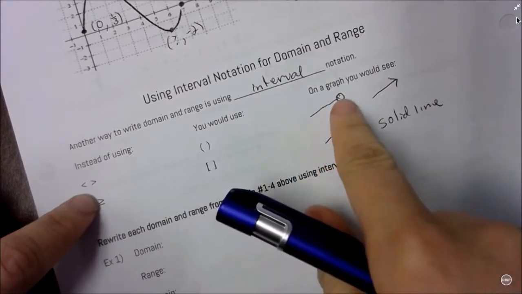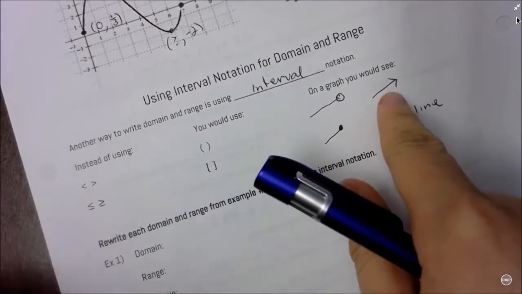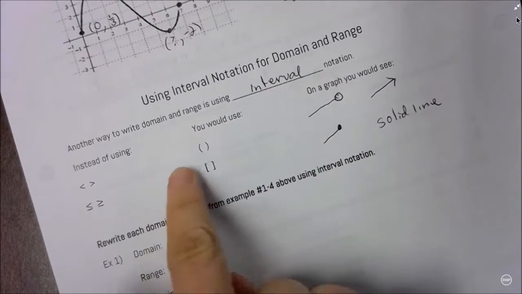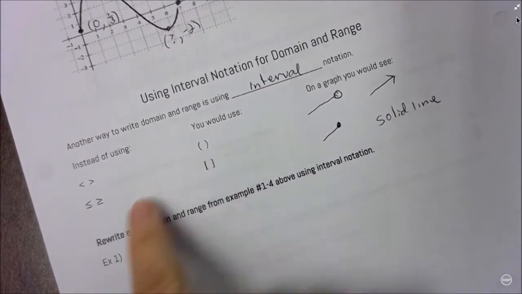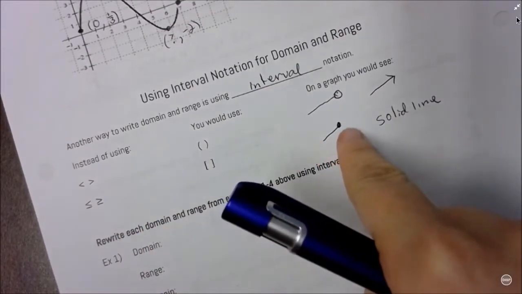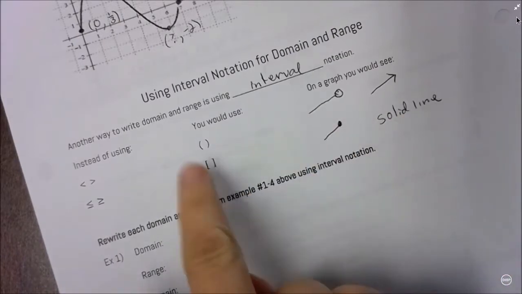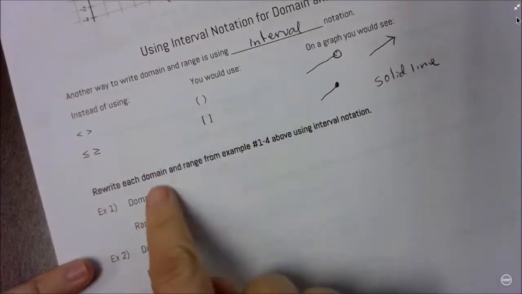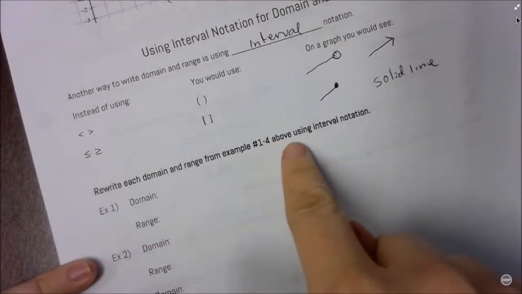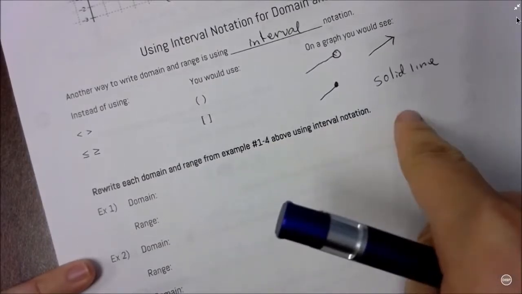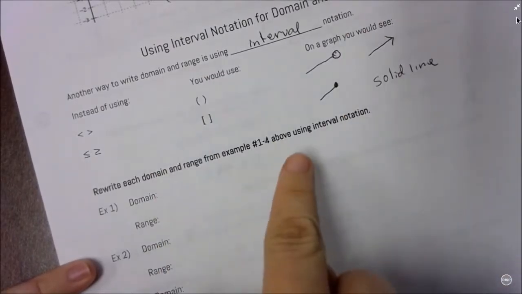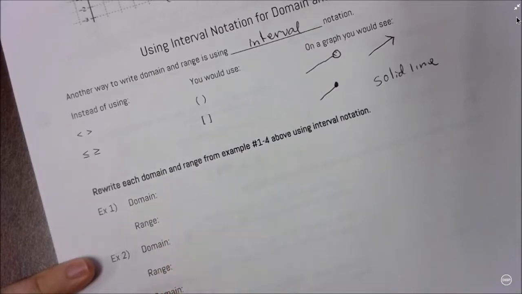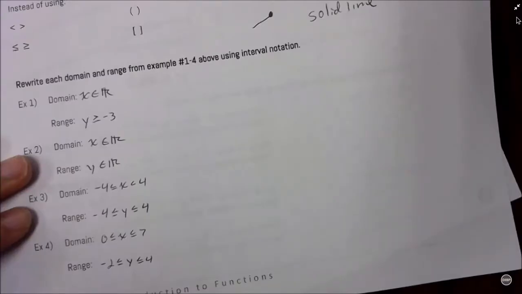So if you see an open circle or you see a line or an arrow going to infinity, you're going to use parentheses. If you see a closed circle, solid line, you're going to use brackets. So rewrite each domain from example 1 to 4 using interval notation. So I'm going to pause and just copy down what I put for 1 through 4, and I will be right back. Okay, welcome back from that short break.